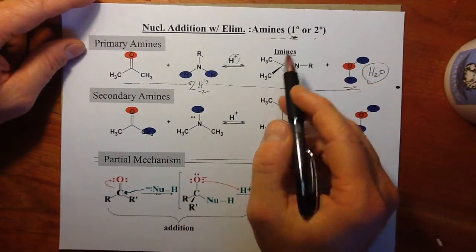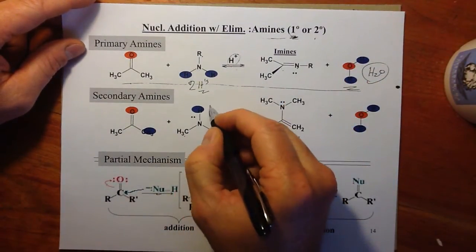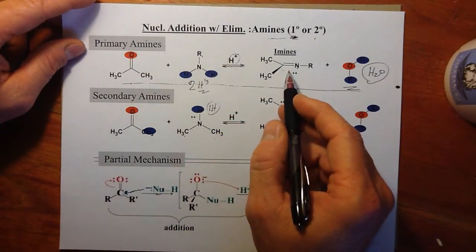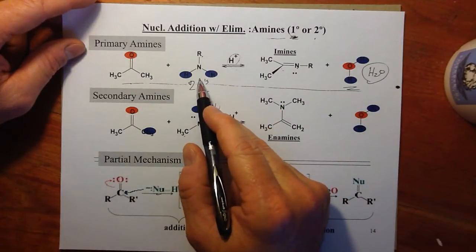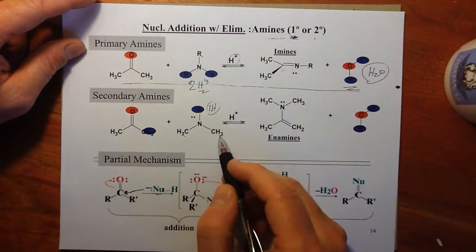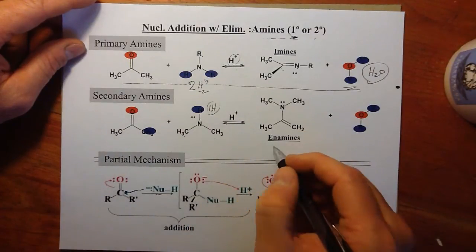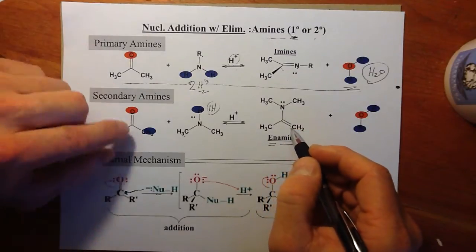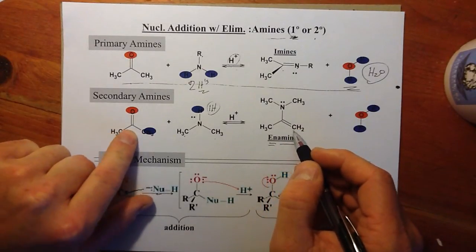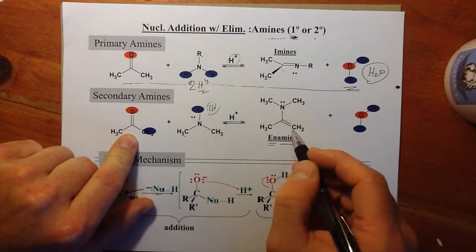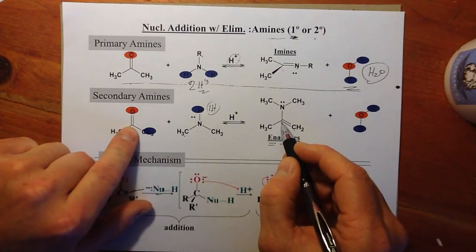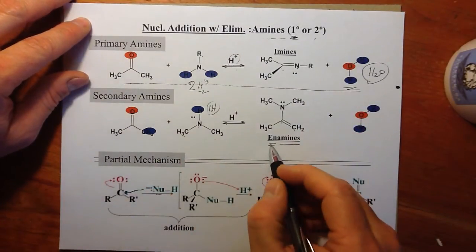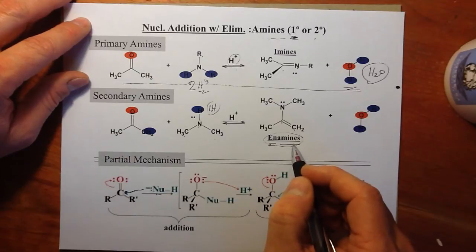Now if we have a secondary amine, meaning two alkyl groups and only one hydrogen off the nitrogen, we don't make imines. You can't. There's not two protons to remove. We have to keep those two alkyl groups on the nitrogen. And what we get is what's called an enamine, next to the nitrogen, and involving the carbon in the original ketone, we have a double bond back to the carbon that was in the carbonyl. It's a little more complicated. Just remember, if it's a secondary amine, we go to enamines, not to imines.